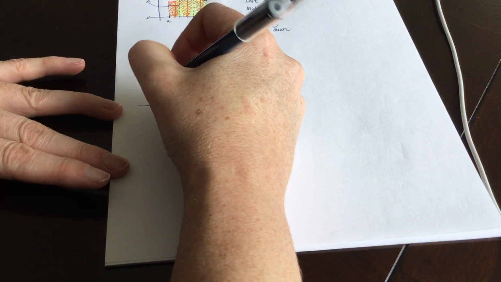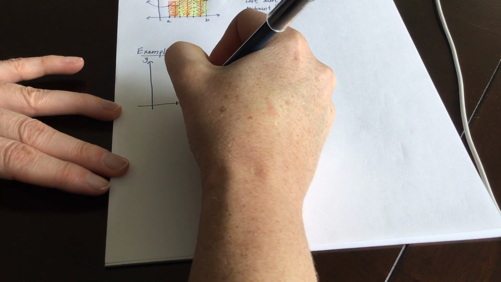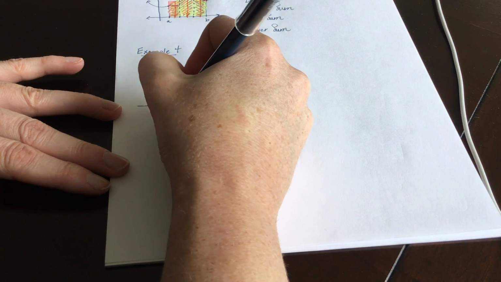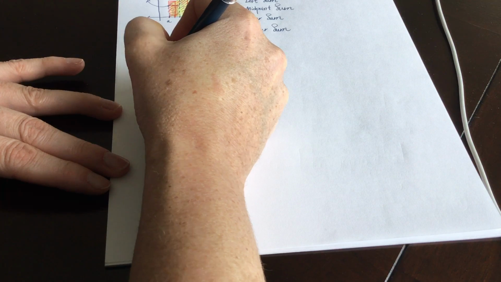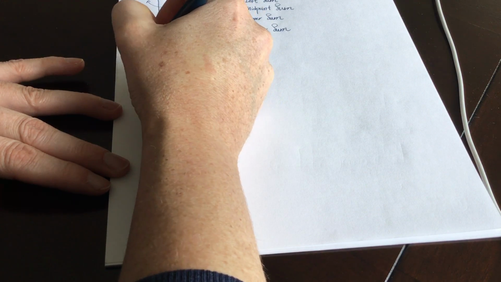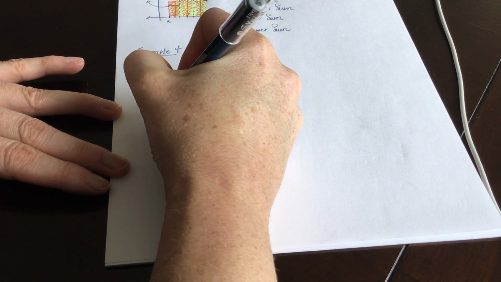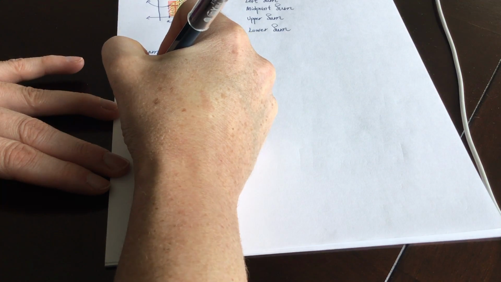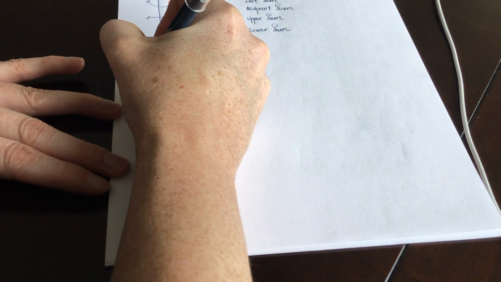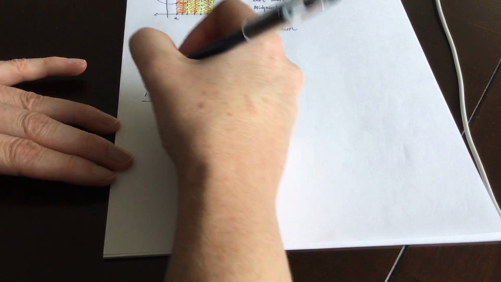Let's do f of x equals x squared. I've got a bit of a warped scale here. Okay, so let's graph f of x equals x squared just on the interval from 1 to 2.